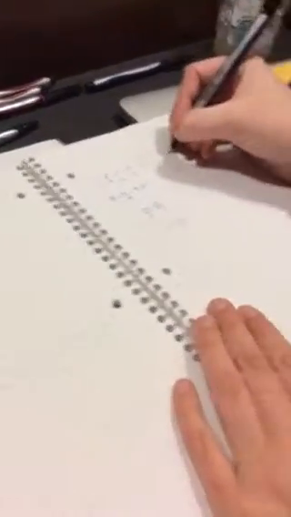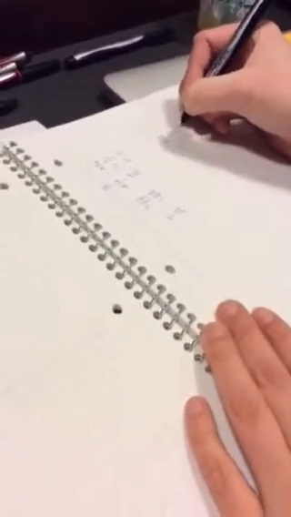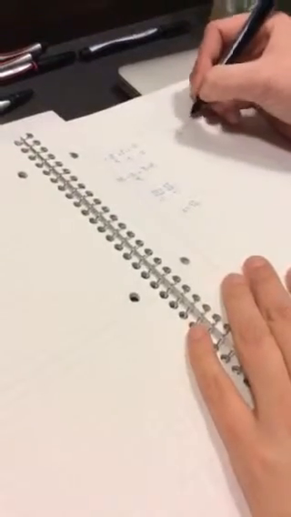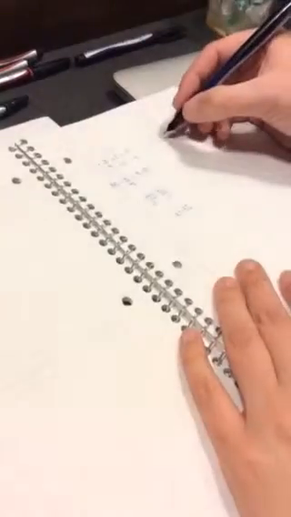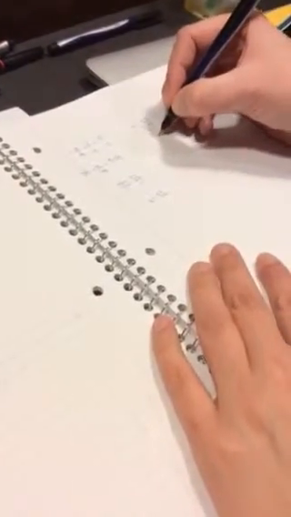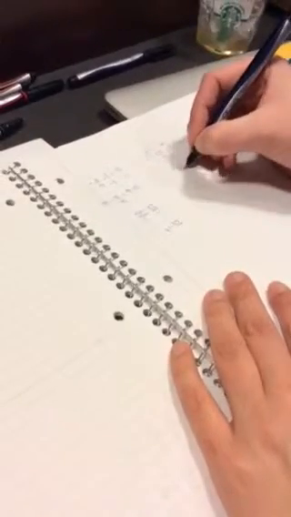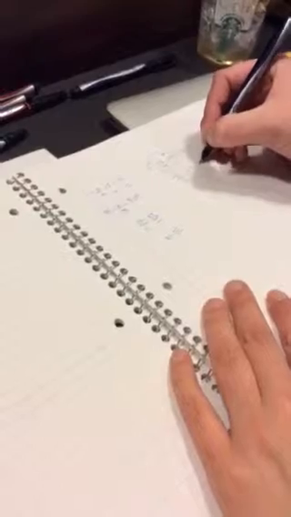We could have taken this problem and done it a different way. We could have multiplied both sides by 4. And then of course we have to multiply both of these by 4 now. Plus 8 equals 40.